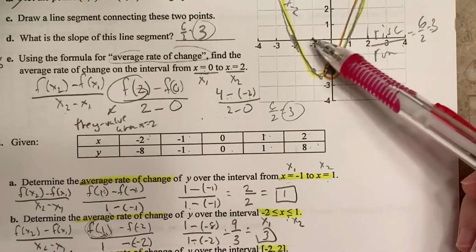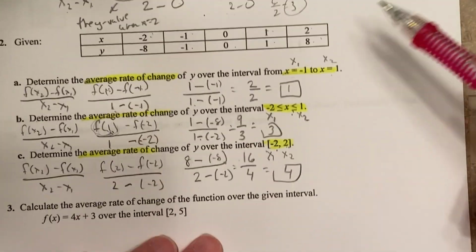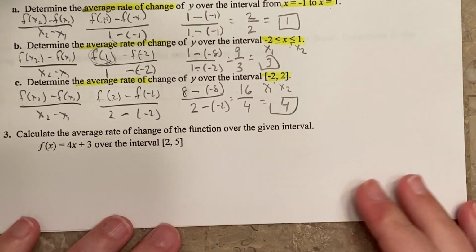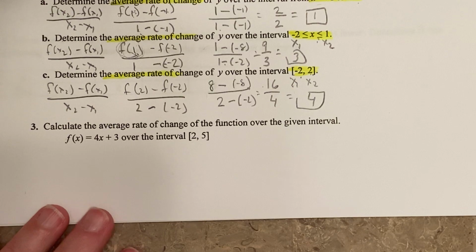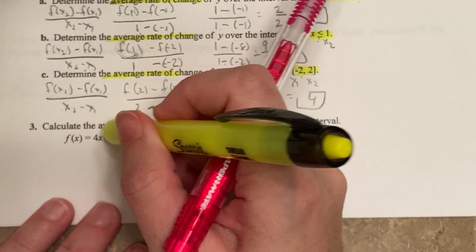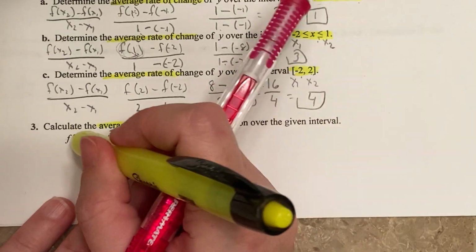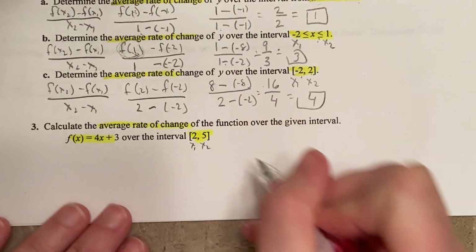So we have one average rate of change that we did from a graph. We have one average rate of change that we did from a table, and now we're going to do one from an equation. So this is the one that's going to be a little bit more work than the rest of them. You know the Regents, you know they love work. All right, average rate of change. They're going to give you the given interval, and this time they give us an equation. Remember, this is x1, and this is x2.